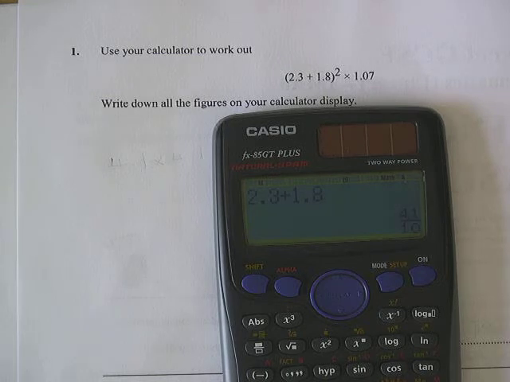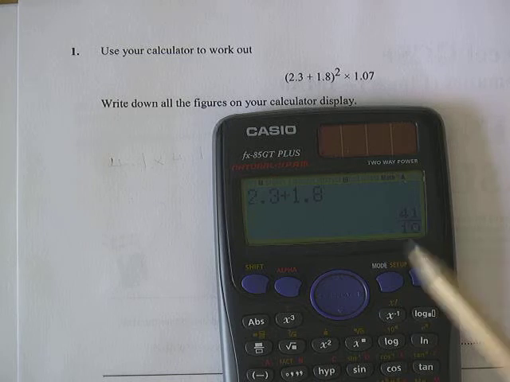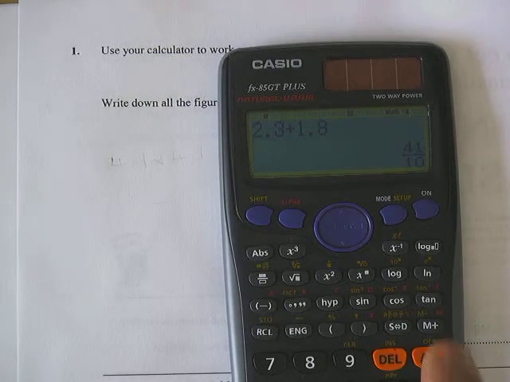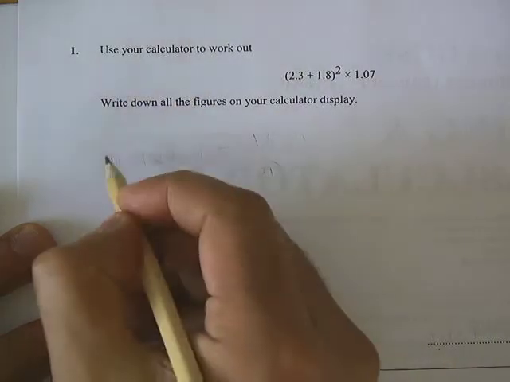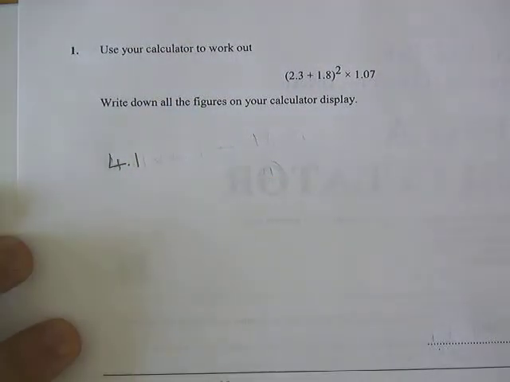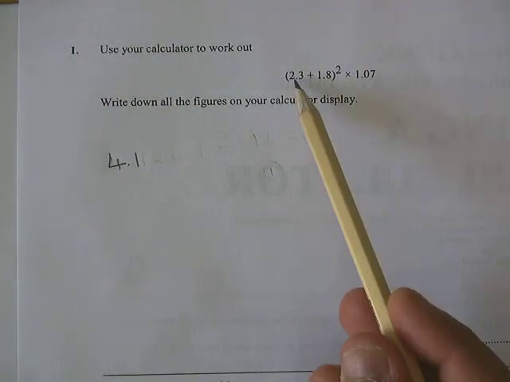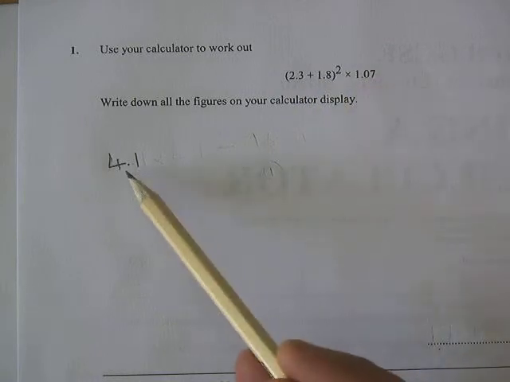Now you can see on the calculator right here it says 41 over 10. Now all you need to do is press the SD button right here, SD. Now that stands for standard deviation, and it turns your fractional answer into decimals. So right here we've got the answer 4.1. So let's write that down. 4.1. So just to recap, 2.3 add 1.8, the answer is 4.1.